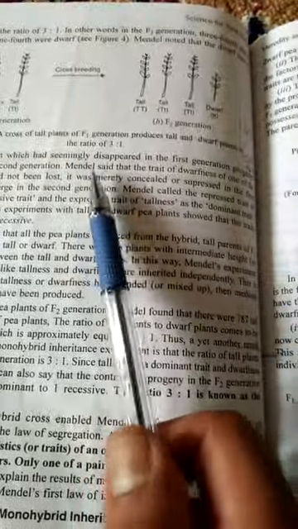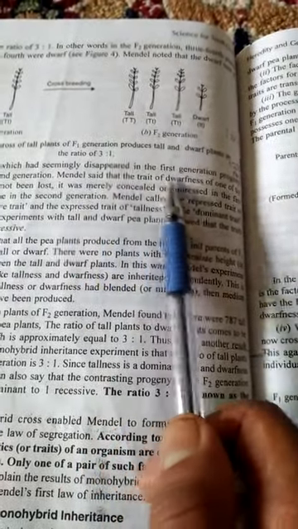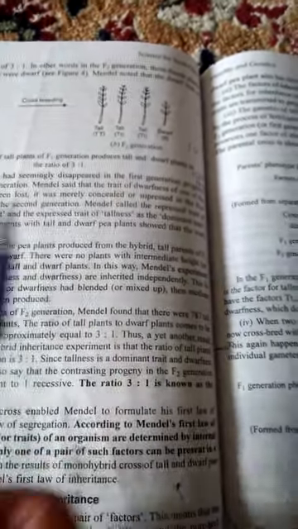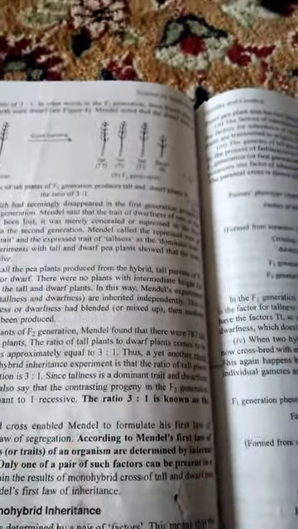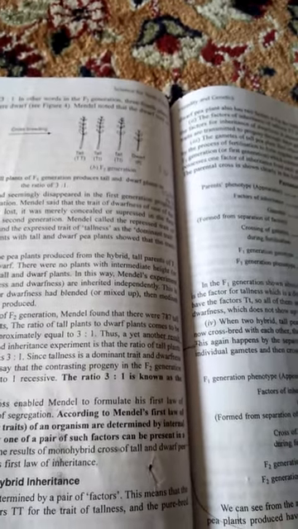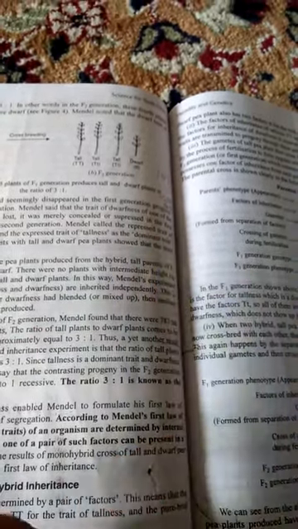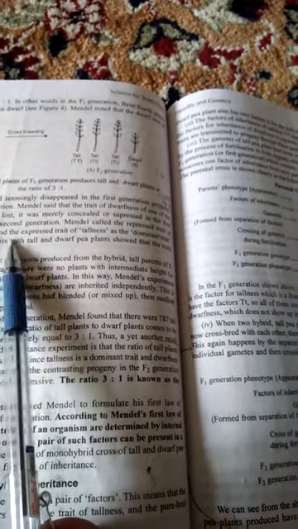He said that the trait of dwarfness of one of the parent plants had not been lost, it was merely concealed, suppressed in the first generation, and emerged in the second generation. Mendel called the repressed trait of dwarfness the recessive trait and the expressed trait of tallness the dominant trait.